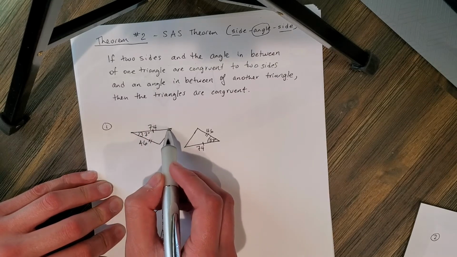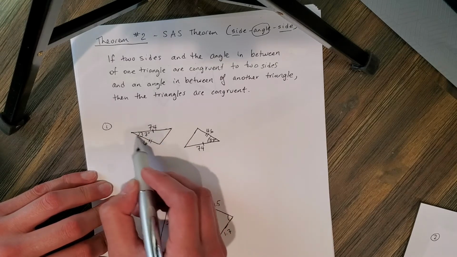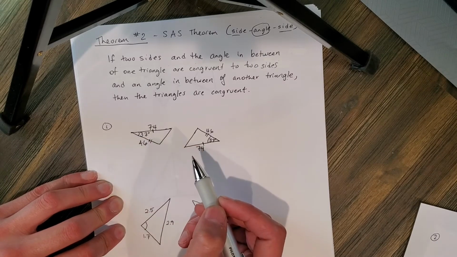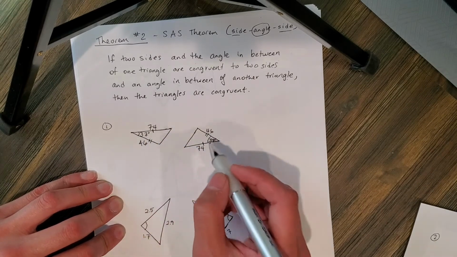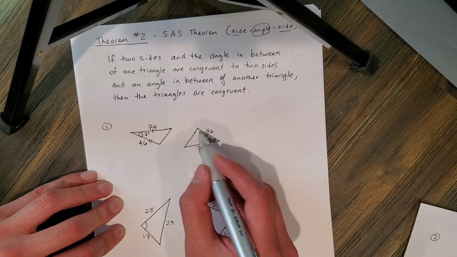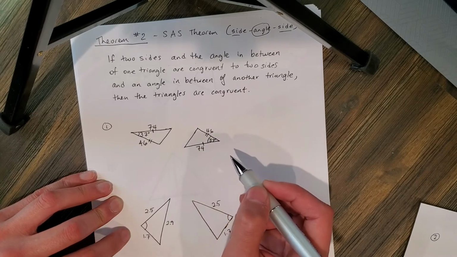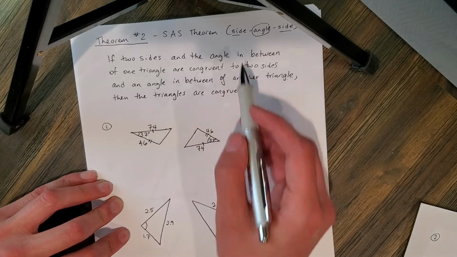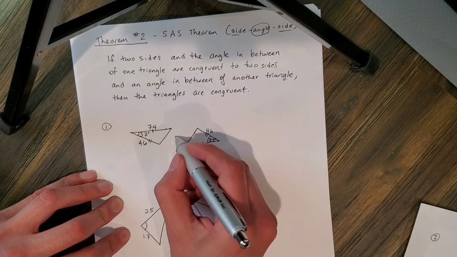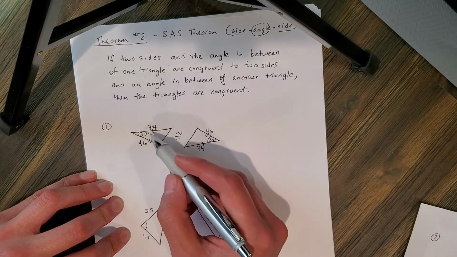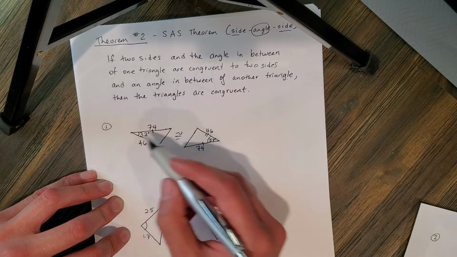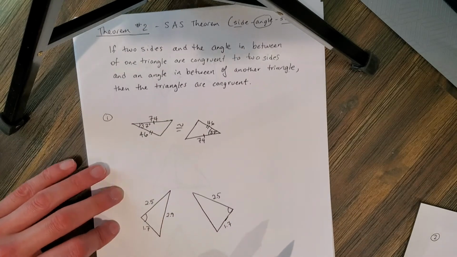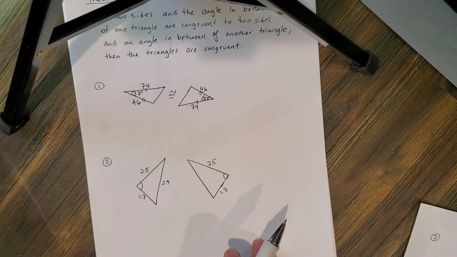So this side and that side, and then the angle that is formed by those two sides. Notice here we have the same two sides and then an angle right in between them. So this is what we call side, angle, side. So yes, we say these two are congruent because the sides are congruent and the angle in between them is also congruent. Okay, let's take a look at this one here.